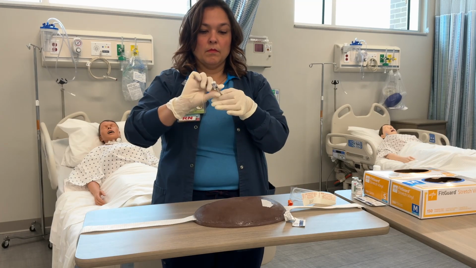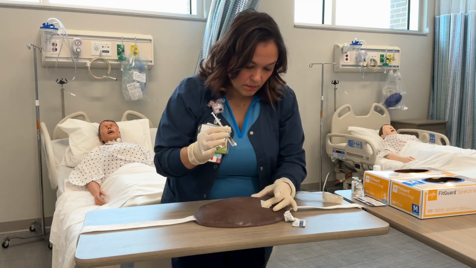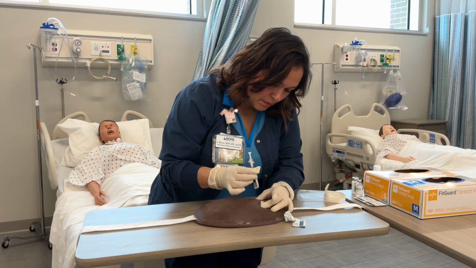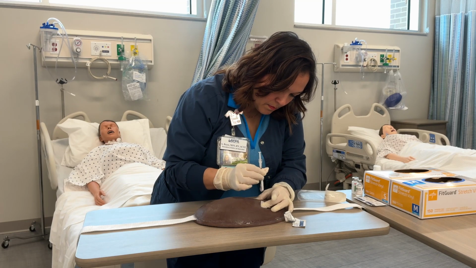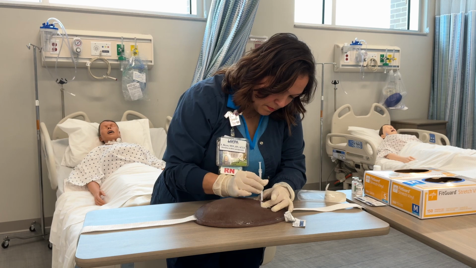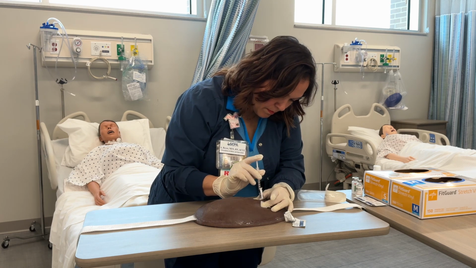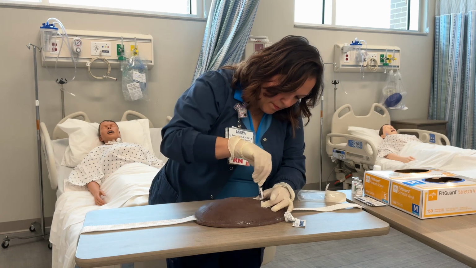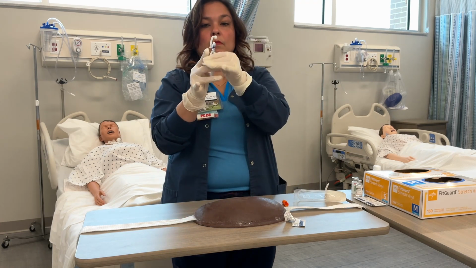We're going to pinch up a fold of skin at the injection site, holding the syringe with the needle bevel up at 45 to 90 degrees, depending on our patient's size and the length of our needle. We are not going to aspirate this. We're going to tell our patient we're about to stick them and inject the insulin and then withdraw the needle. We're going to engage our safety device.